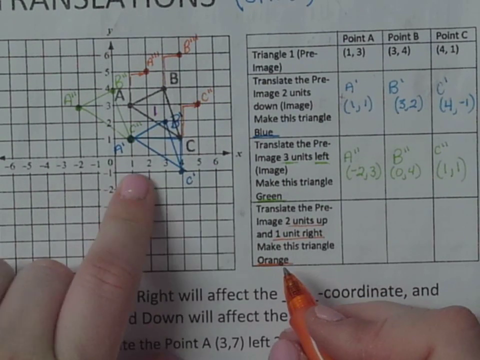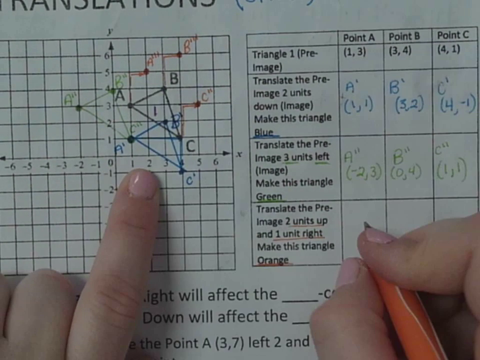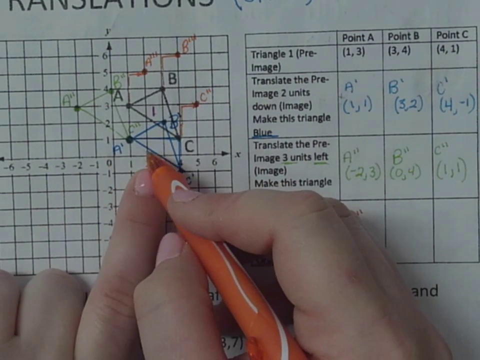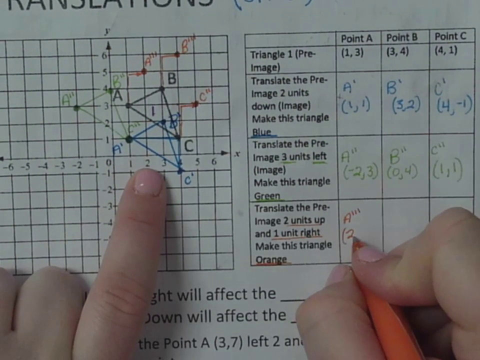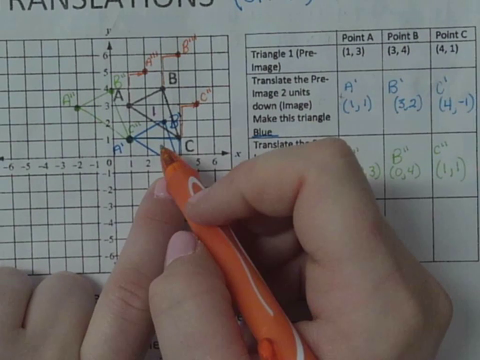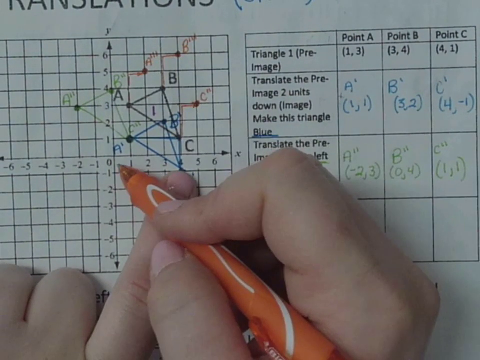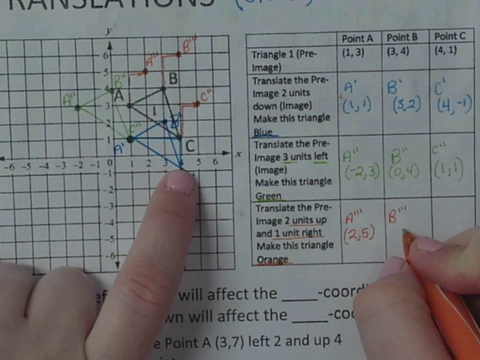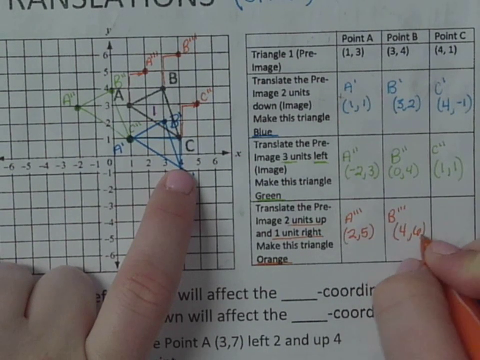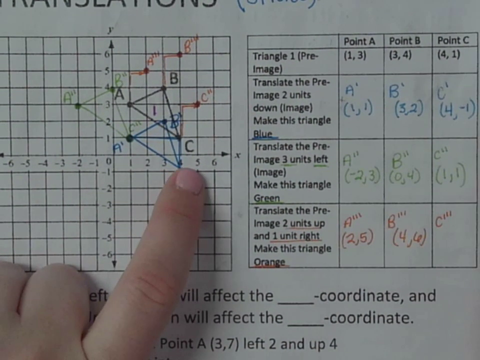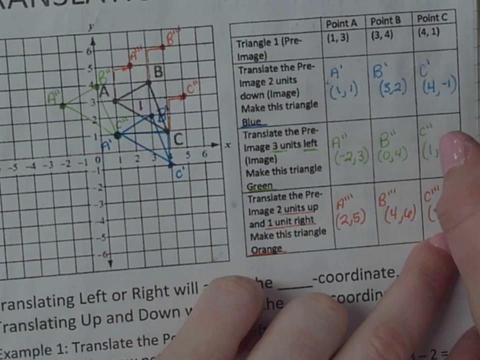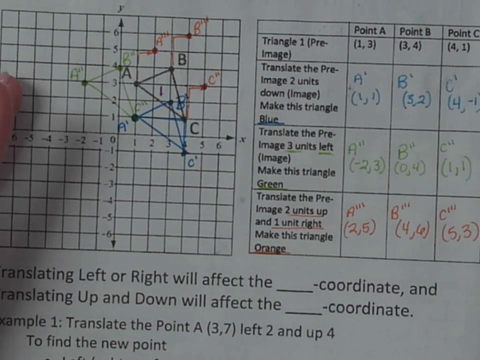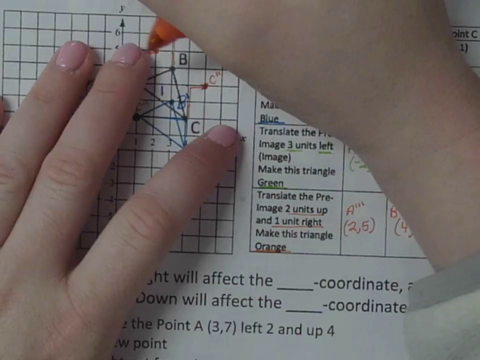Let's go ahead and mark down those points. So point A triple prime is at 2, 5. And then B triple prime is at 4, 6. And C triple prime is at 5, 3. And then we can draw that triangle.